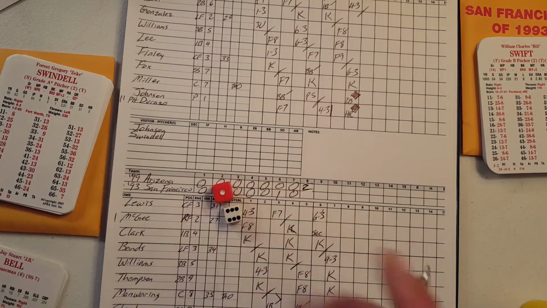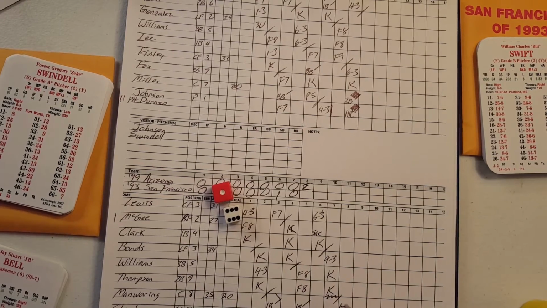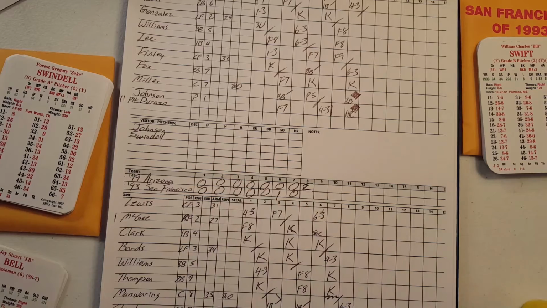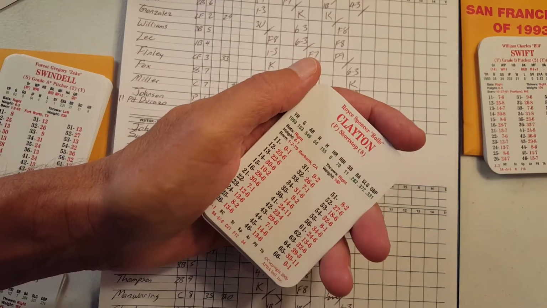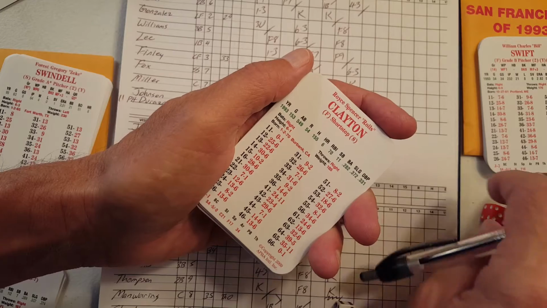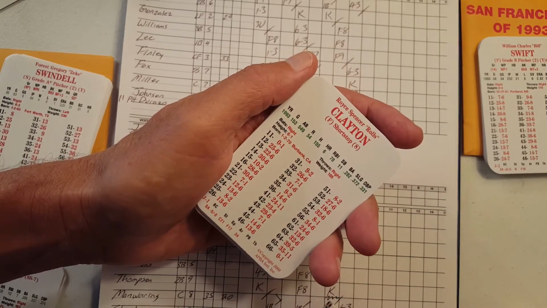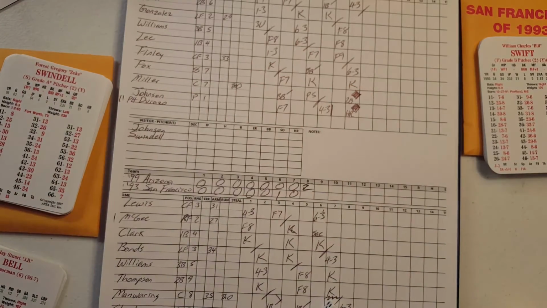New pitcher, forgot to tell you. Greg Swindell is the new pitcher. So 28 is a ground out to short. Manwaring is retired for the first time today. Royce Clayton, a 53, is an 18. And that is an error on the shortstop. Just flat out an error on the shortstop.